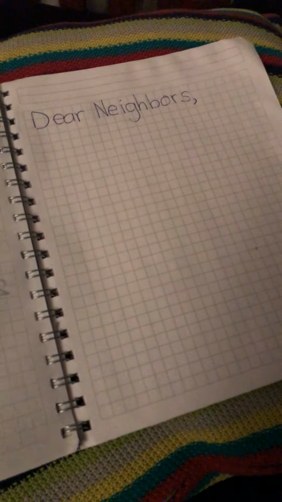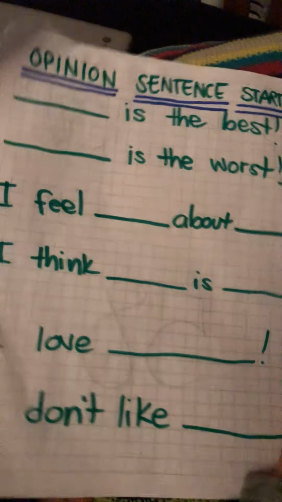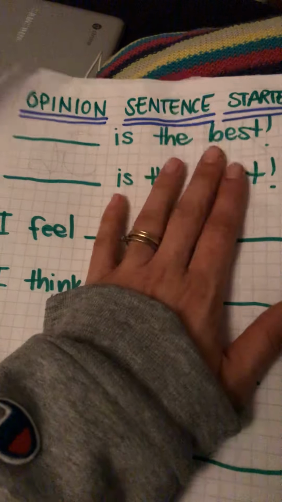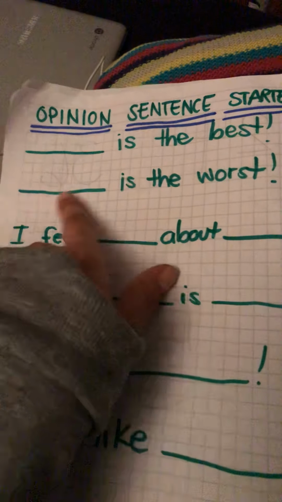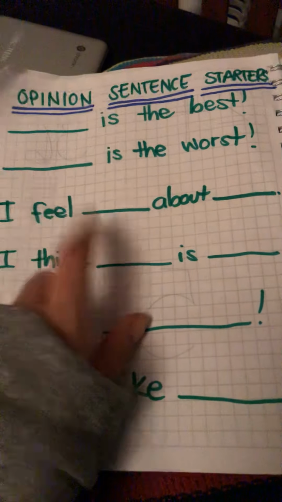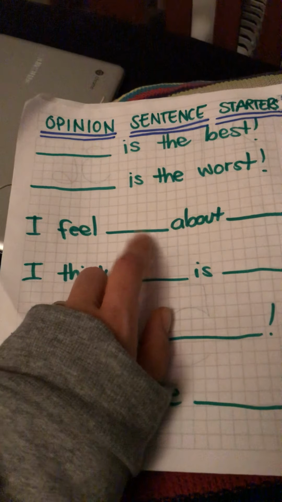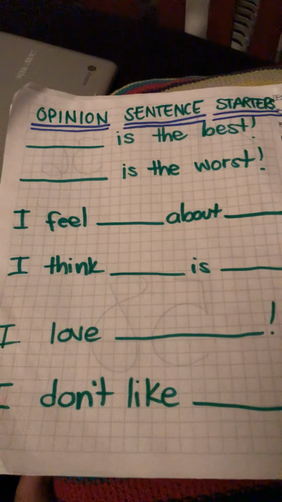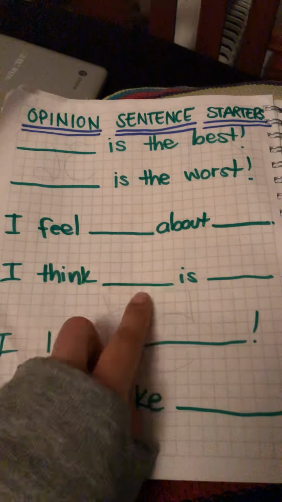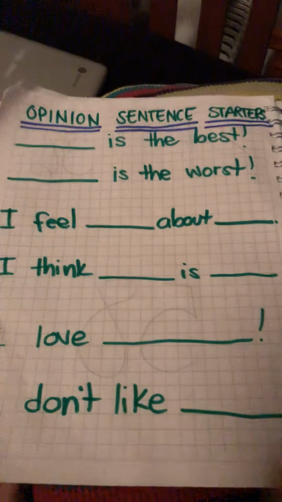Let's see. Here they are. I don't think something is the best is going to work here. I think this is going to work. Dog poop in the park is the worst. Definitely. I could say this one too. I feel sad. Because it makes me sad about people not picking up after their dogs. I think not picking up after your dog is disgusting.